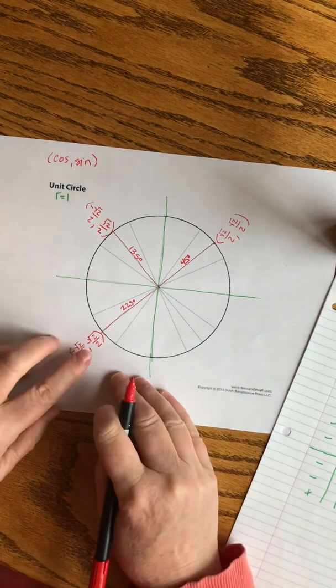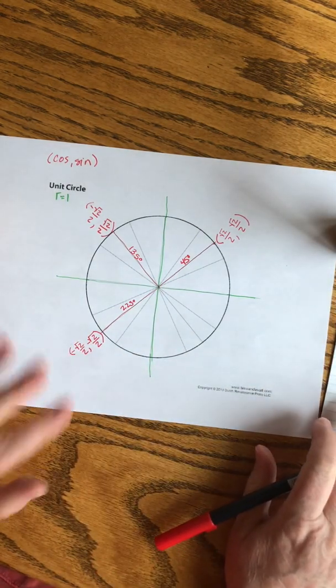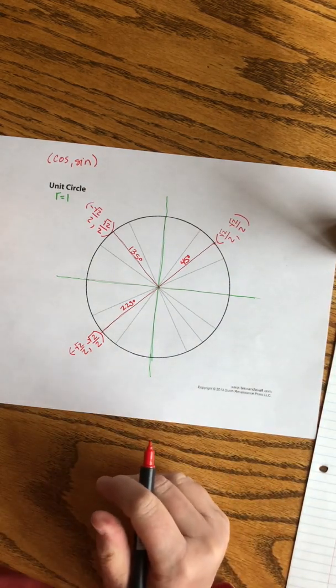Don't worry if this isn't perfectly neat. This is why I had you print 6 copies of it, because I know you're going to want to write this over and over. A, to memorize it, and B, to get it looking really cute.